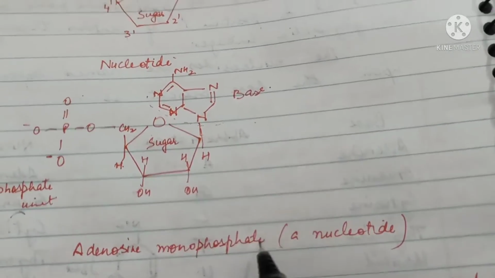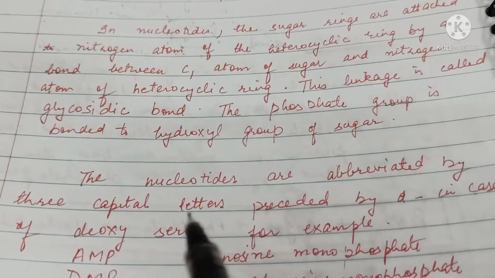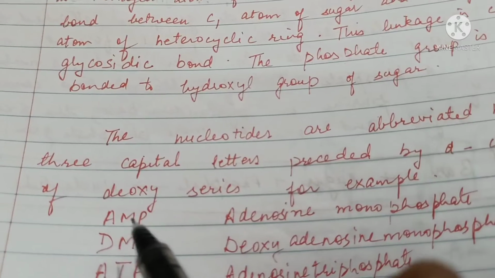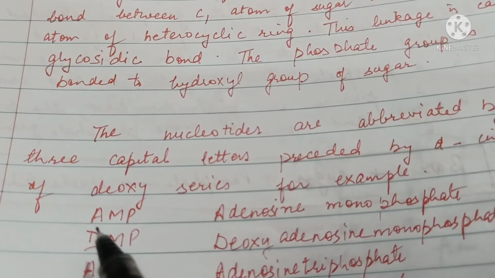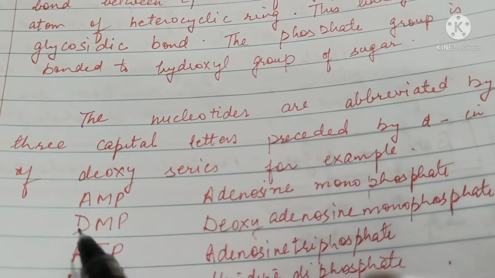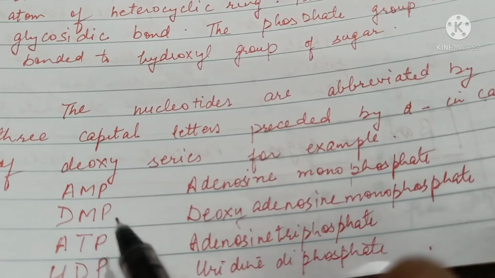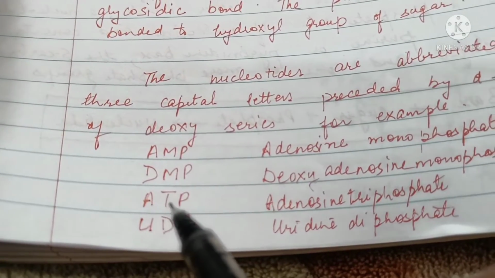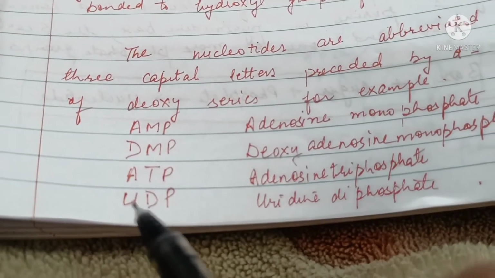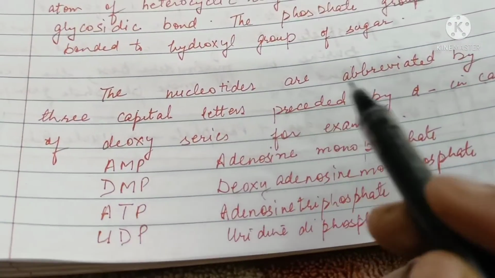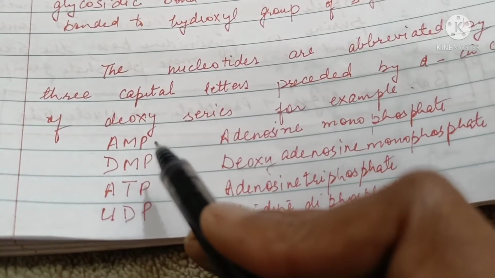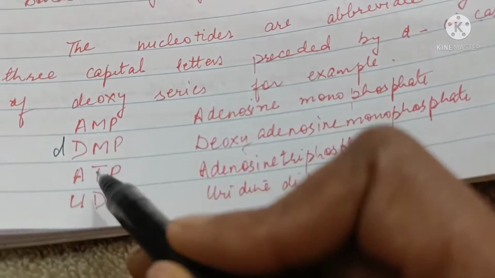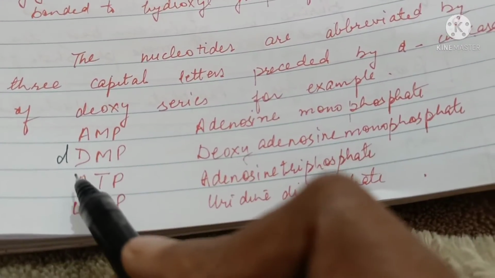Adenosine monophosphate. The nucleotides are abbreviated by 3 capital letters. So, for example, AMP means the nitrogenous base is adenosine monophosphate. This is deoxyadenosine monophosphate. Then this is adenosine triphosphate. This is uridine diphosphate. So nucleotides are abbreviated by 3 capital letters. And if we put a small d in front, then it is a deoxy series. That means it's a part of DNA.